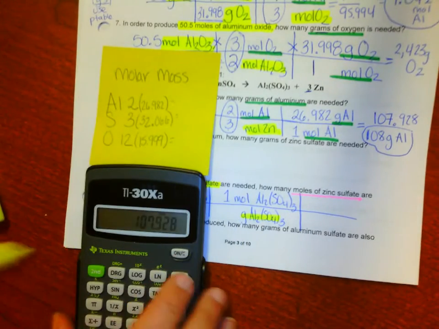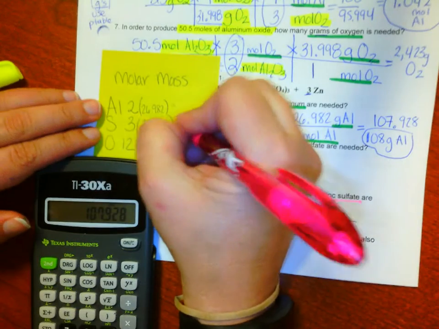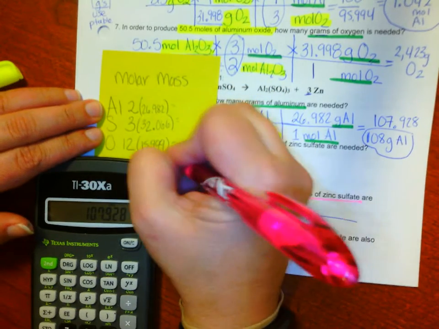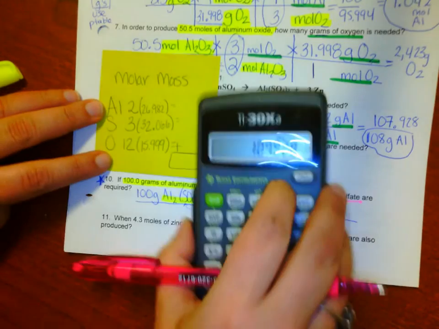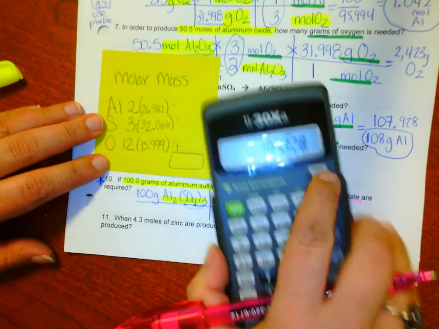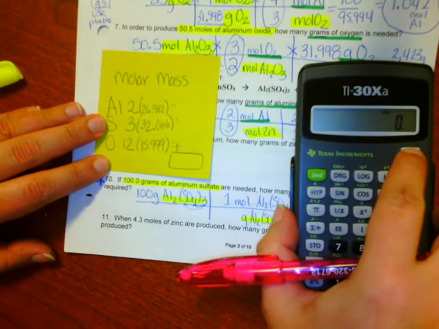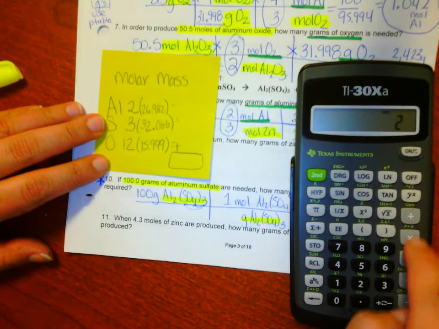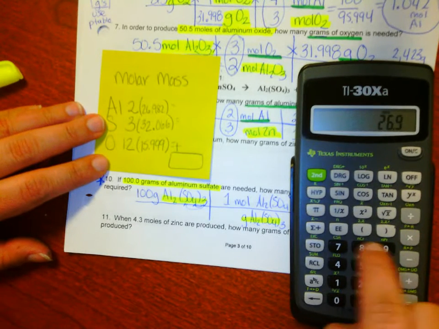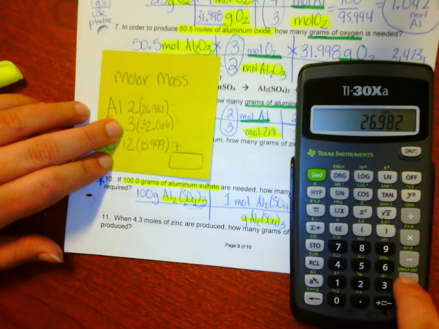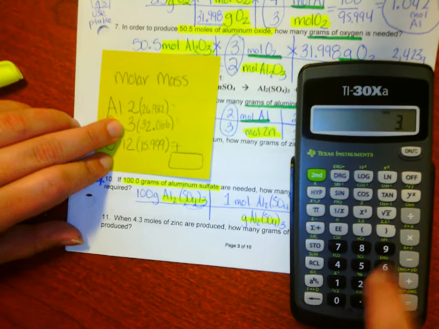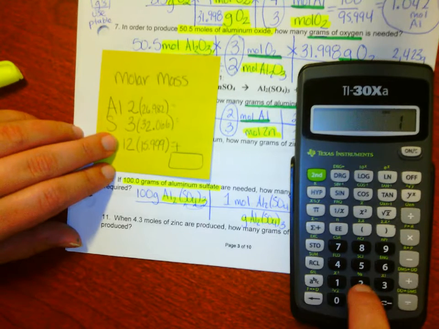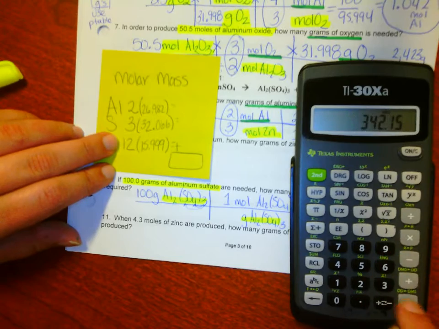I'm going to go ahead and get the total mass by multiplying these 3 numbers and adding them together. Again, a shortcut for the calculator, you can actually just do all of that in one swift move. 2 times 26.982 plus 3 times 32.066 plus 12 times 15.999.